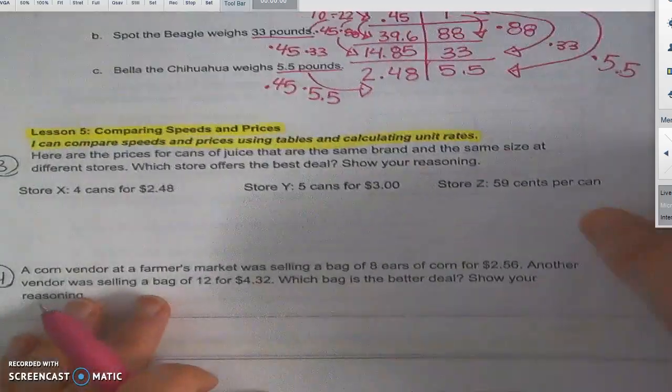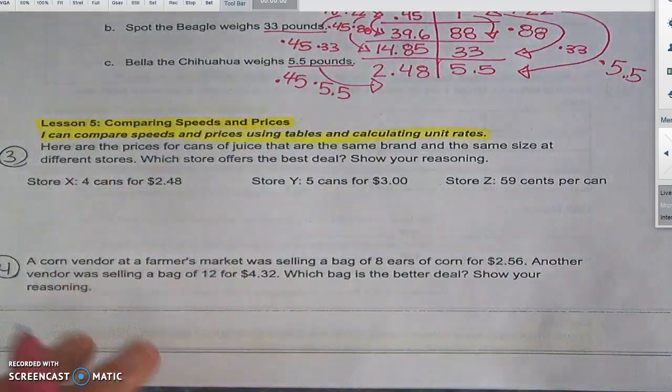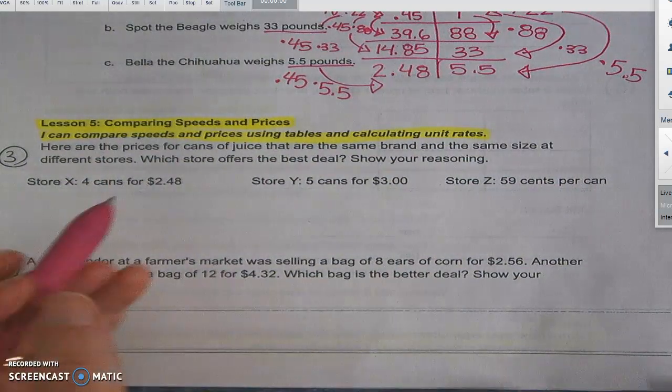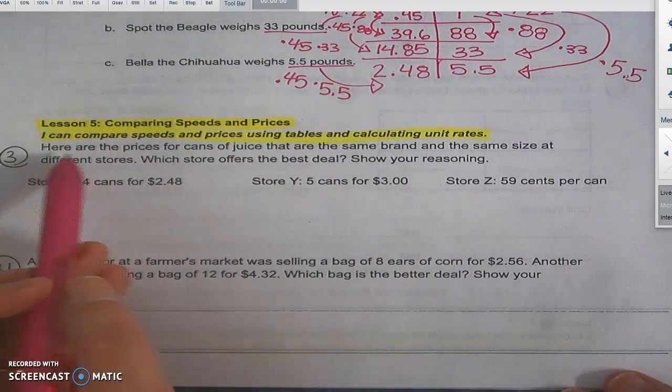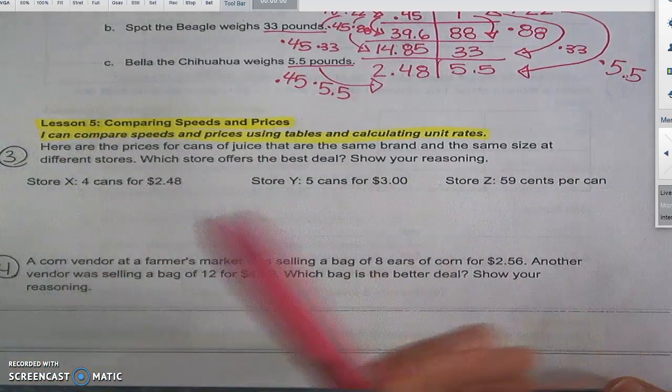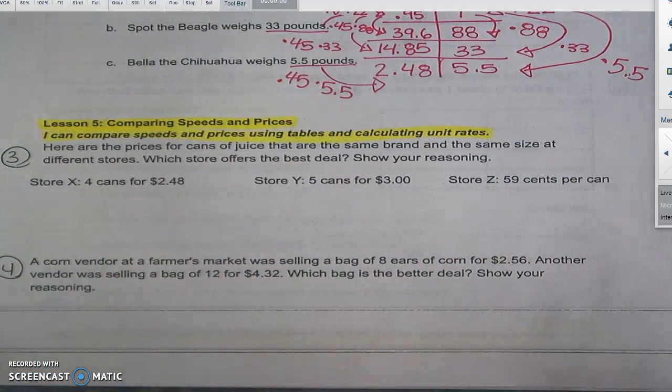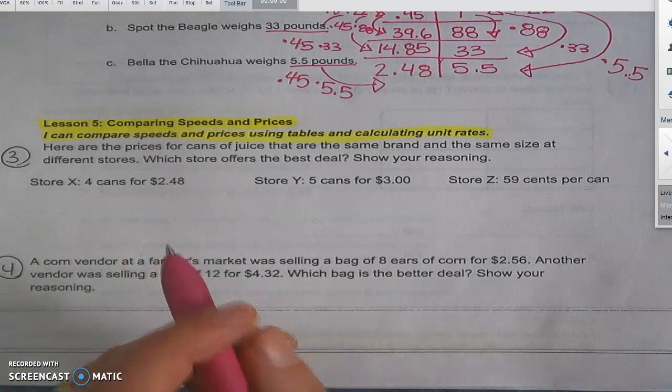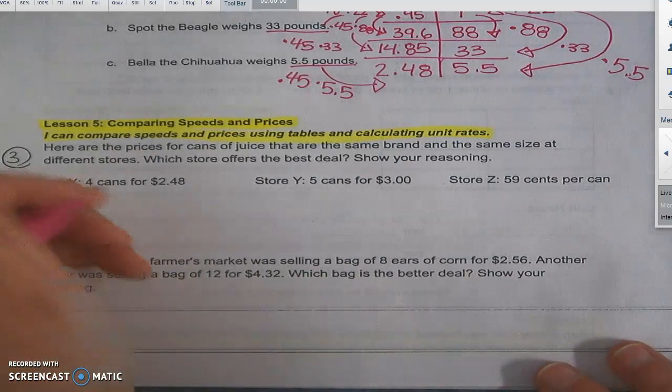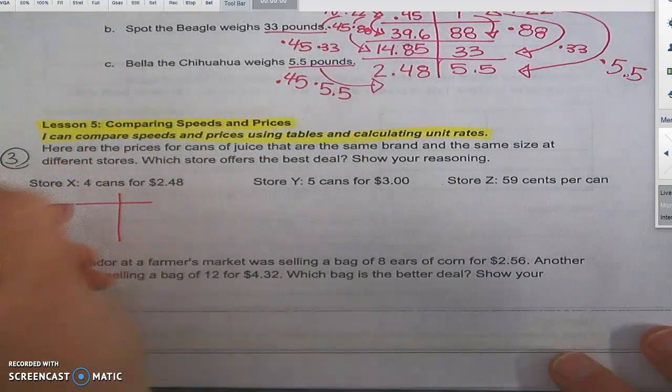All right, so now I'm on lesson 5, comparing speeds and prices. Here are the prices for cans of juice that are the same brand and the same size at different stores. Which store offers the best deal? Show your reasoning. So I have options here. Because I just need to find the price for one, I can put it in a table, or I can just divide. So for this first one, I'm going to do a table.